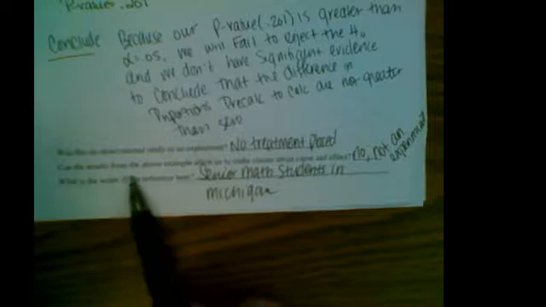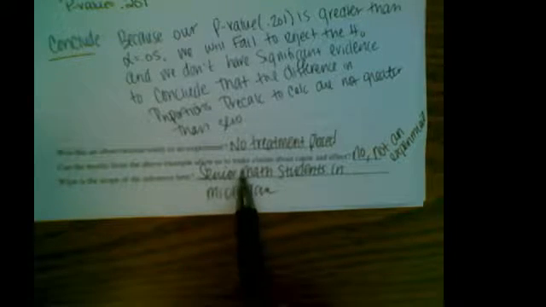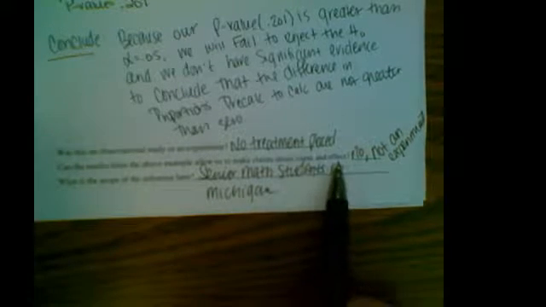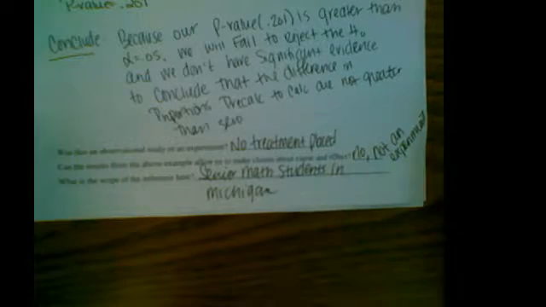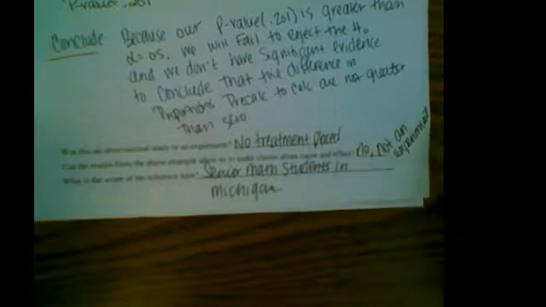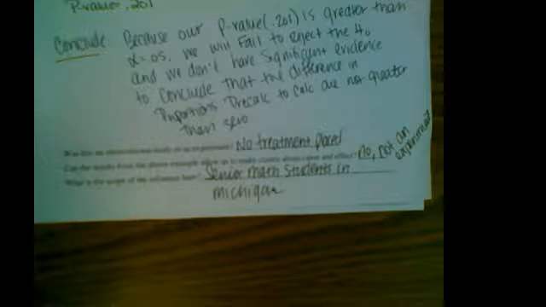So can the results from the above example allow us to make claims about cause and effect? No. You can only do cause and effect when you have an experiment. Okay, so this was an observational study slash survey of students that were already in those classes.